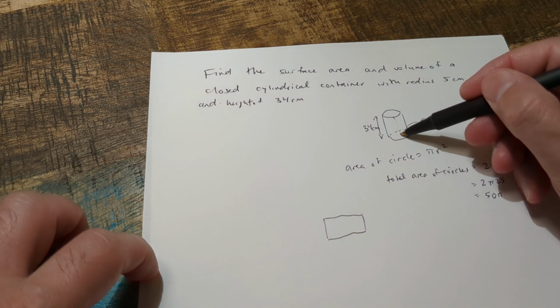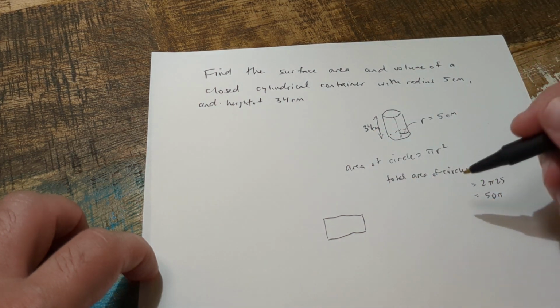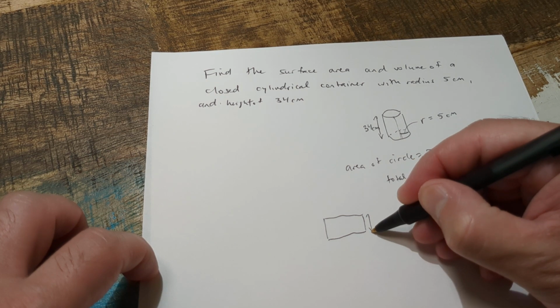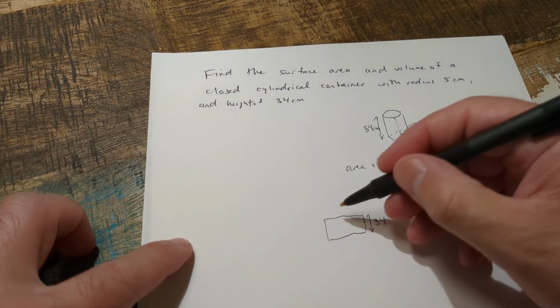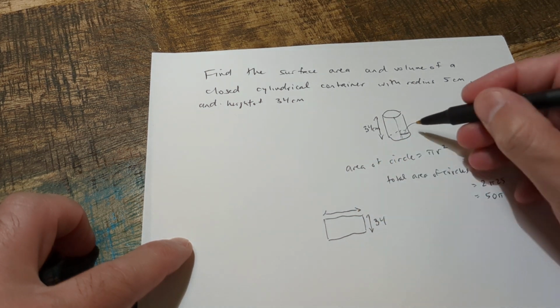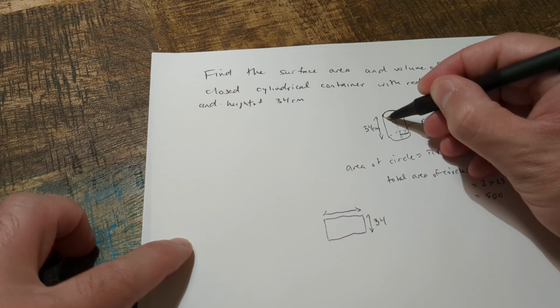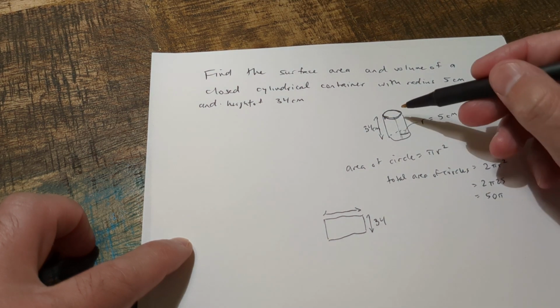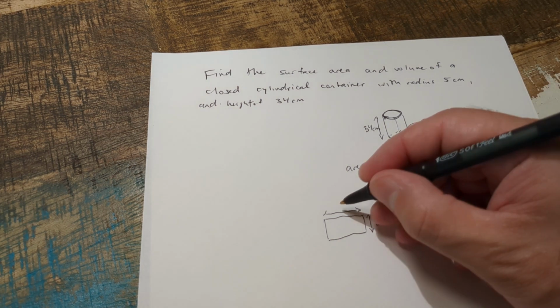Like if it was paper and we took scissors and cut it, we could unroll it and it would be a rectangle. So right here we have the height, so that's 34, and this distance is the same as this distance all the way around. And that distance is the circumference of the circle, which, using our formulas, is 2 pi r.